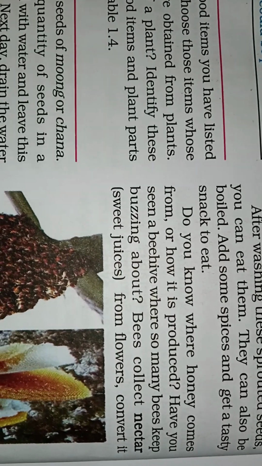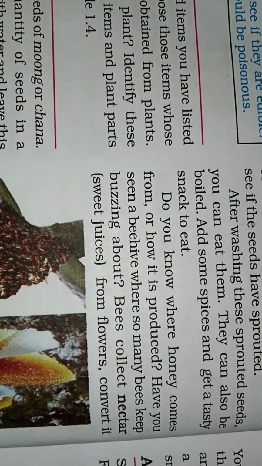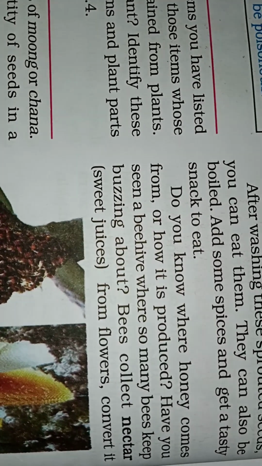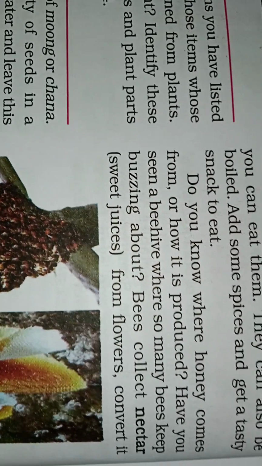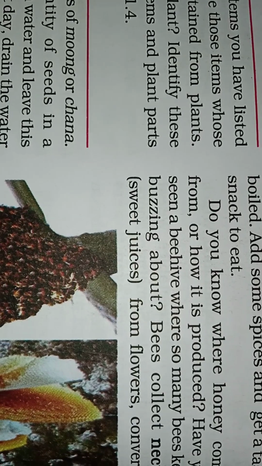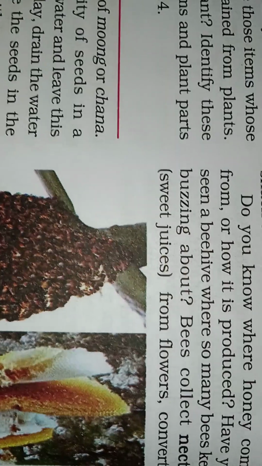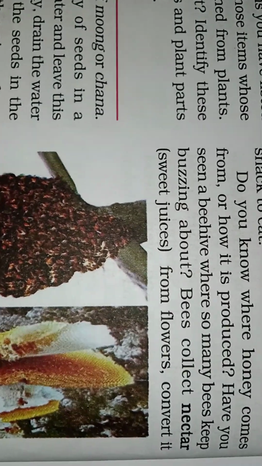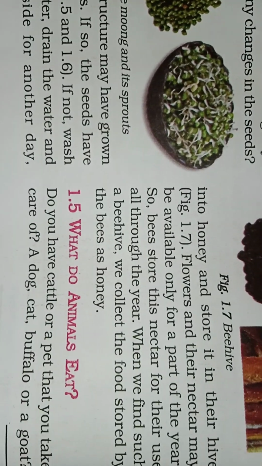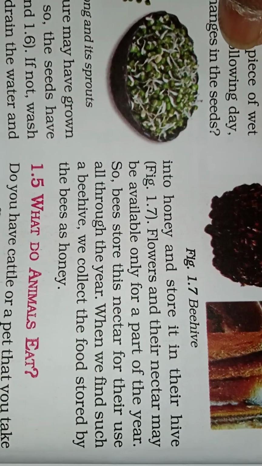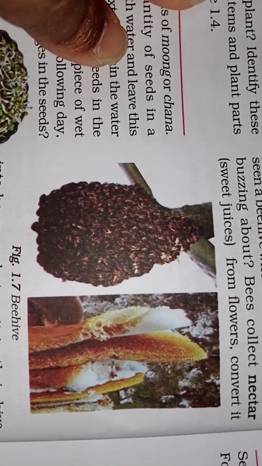Do you know where honey comes from? Or how it is produced? Have you seen a beehive where so many bees keep buzzing about? Bees collect nectar, sweet juices from flowers, convert it into honey, and store it in their hive. Figure 1.7 gives a very good picture here.